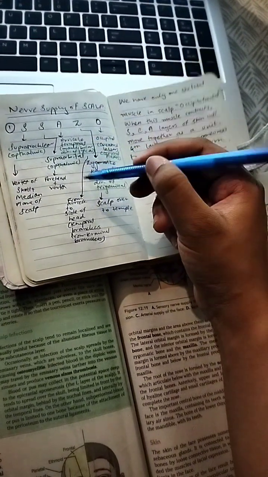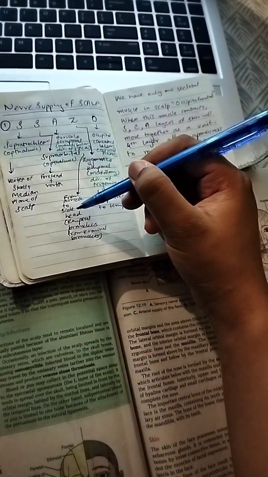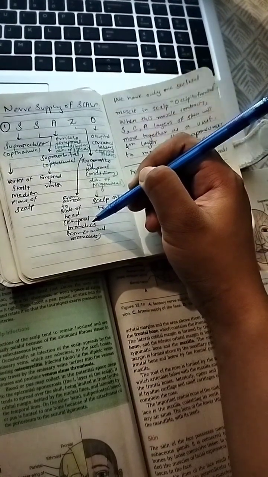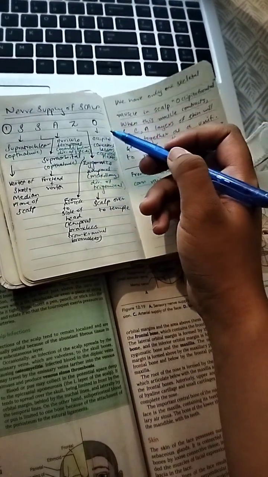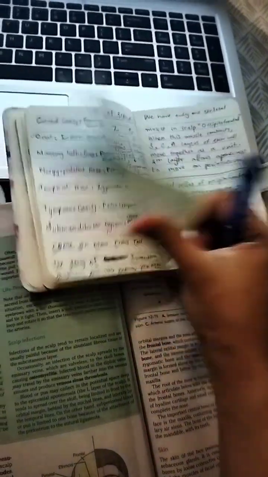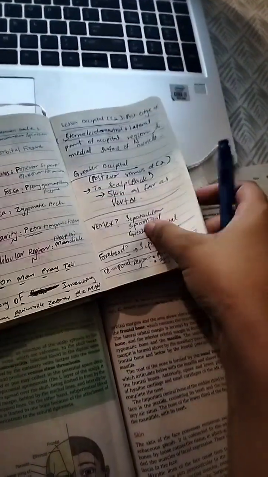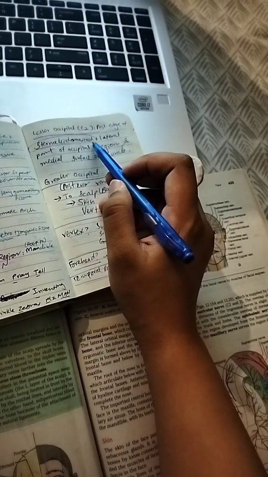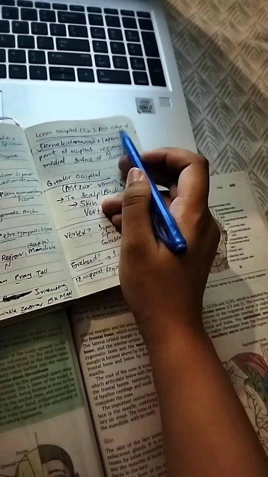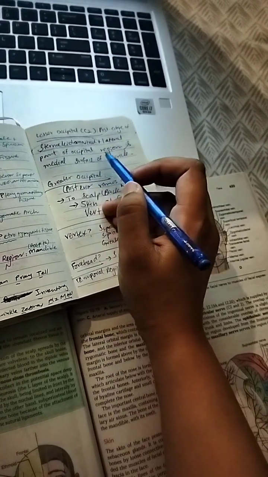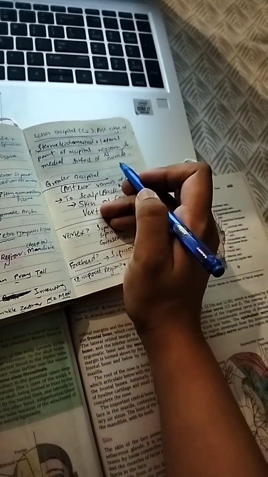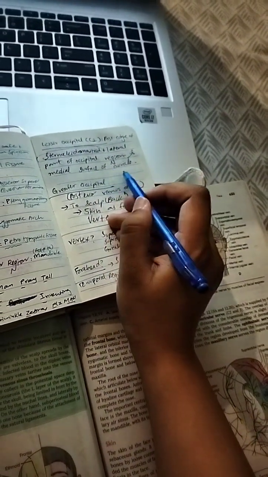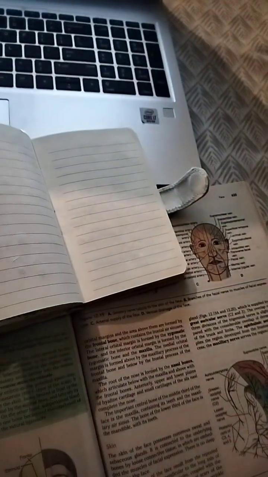Auriculotemporal nerve is going to extend from the auricle towards the side of the head, and it is going to supply the temporal area. And now let's talk about the occipital nerves. So lesser occipital nerve is going to supply the sternocleidomastoid muscle, the posterior edge of that, and the lateral part of the occipital region and the medial surface of the auricle. You can just remember the sternocleidomastoid and the medial surface of the auricle. These are the most important things.